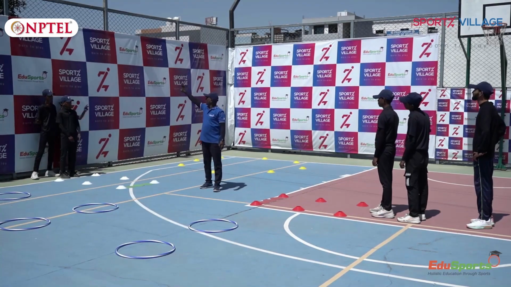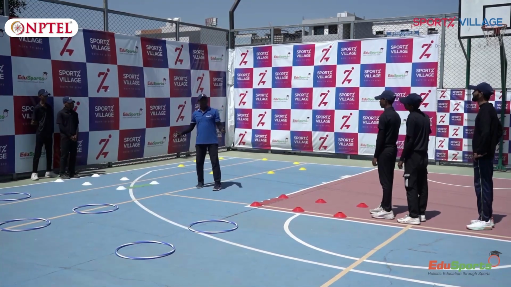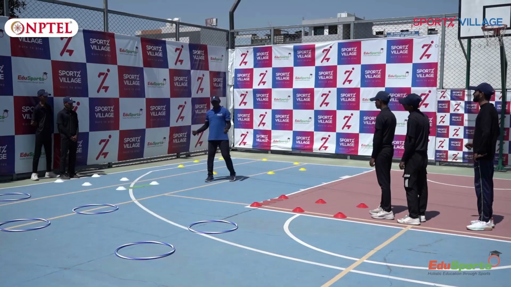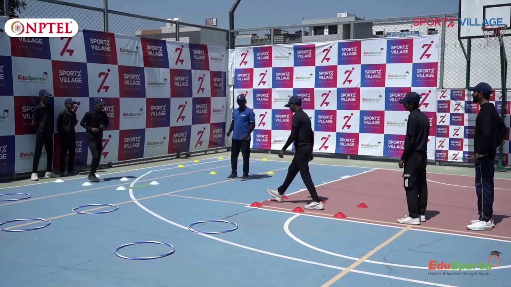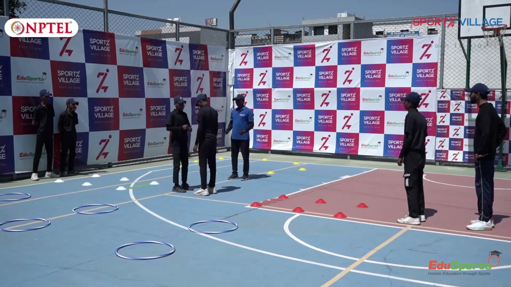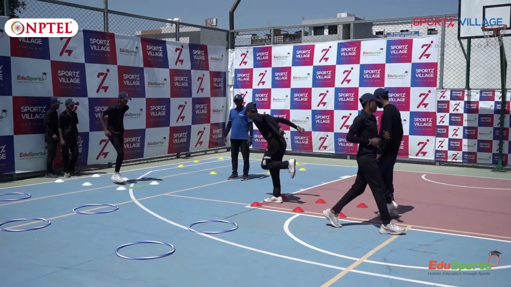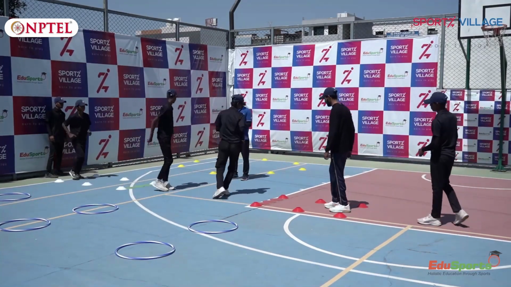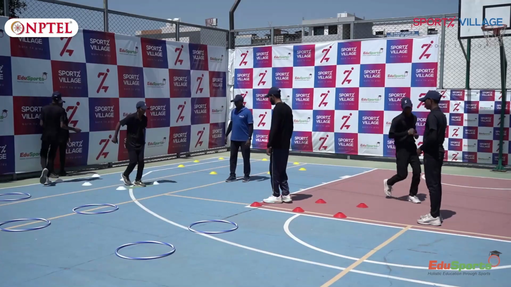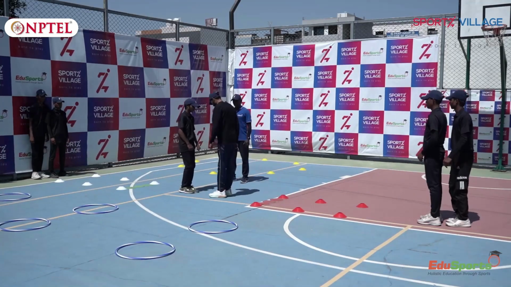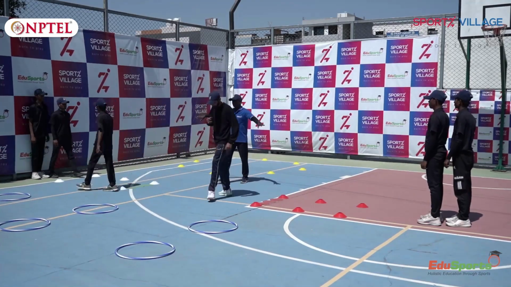Ask groups 3 and 4 to stand at the starting point. On your signal, the first student from each group makes an approach run, takes off from the polyspot, 1-foot takeoff and 2-foot landing, and then goes to stand at the back of their line.